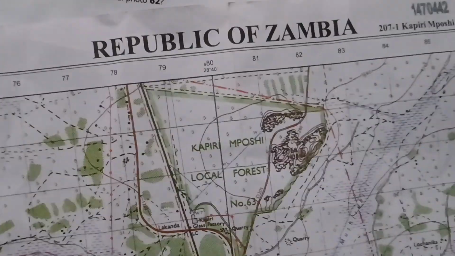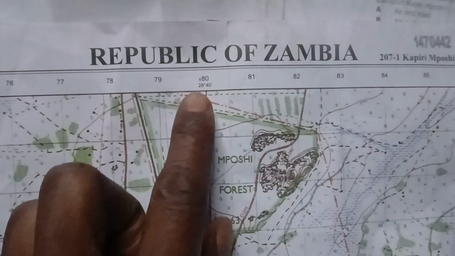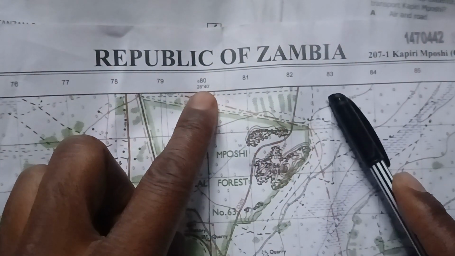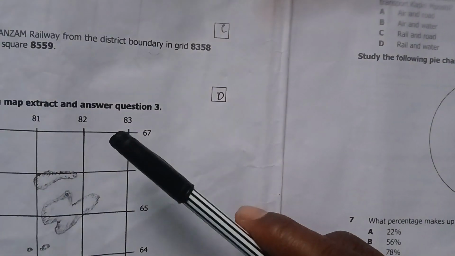So when you go on your map reading, the area they are talking about here is this area to this area, 80 to 83.